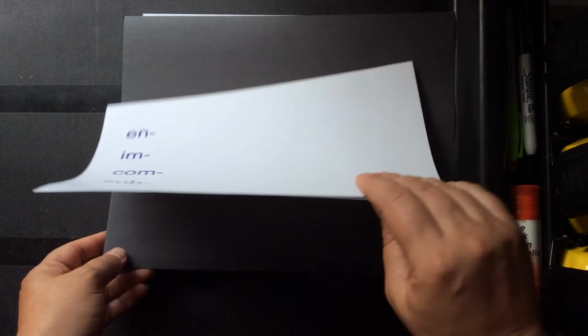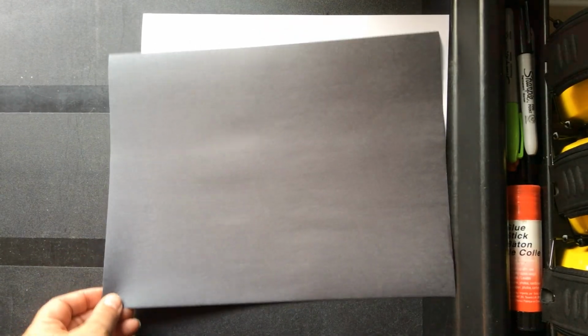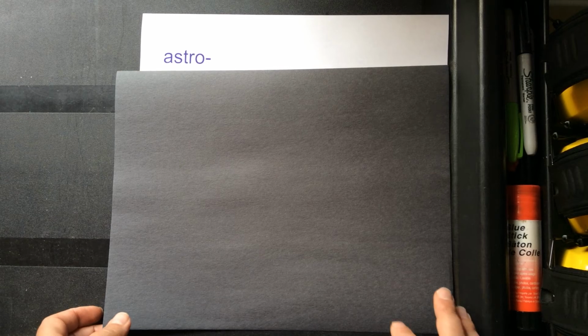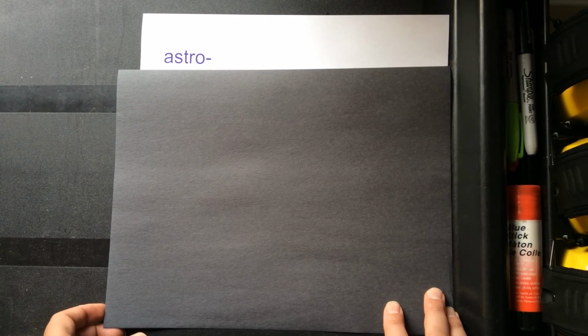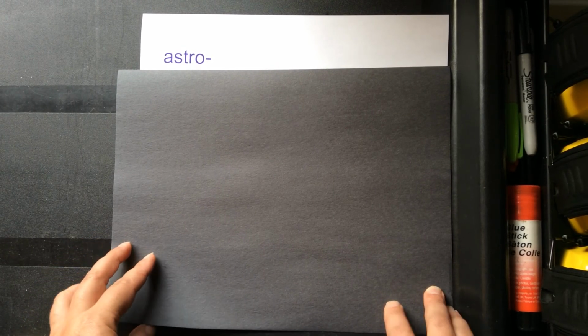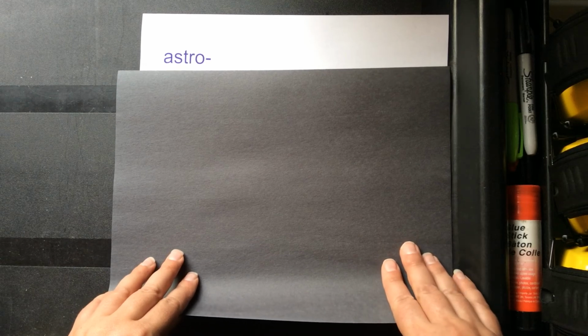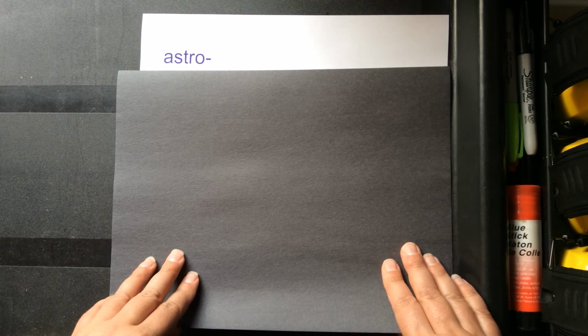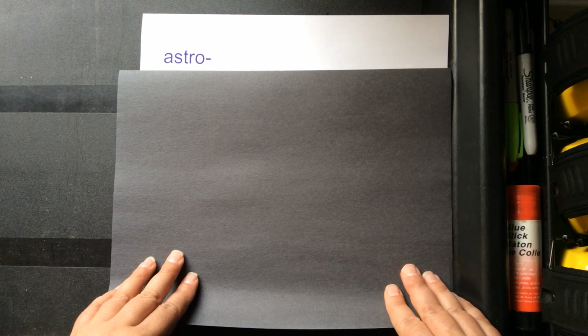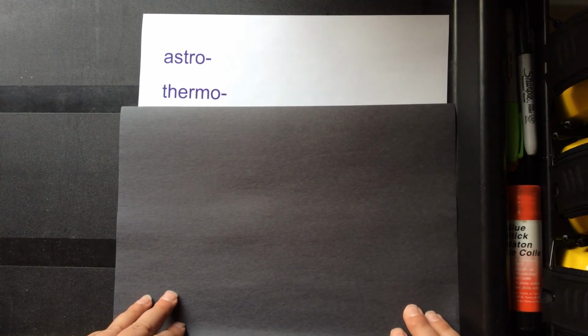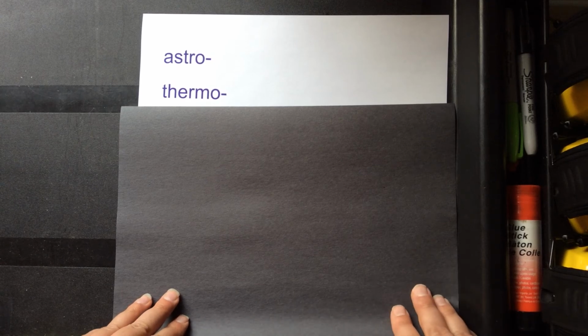from other languages, but there are also some prefixes that are a little bit more specific that you're going to be working with. So a prefix like astro comes from the Greek word that means star, and so it relates to anything connected to space. So an astronaut is somebody who's traveling through space. Thermo means heat, and so a thermometer would mean something that's used to measure heat.